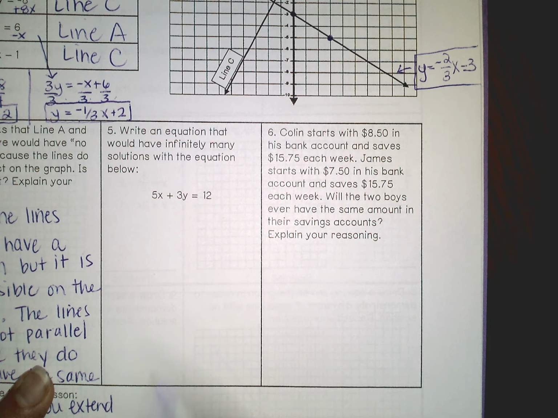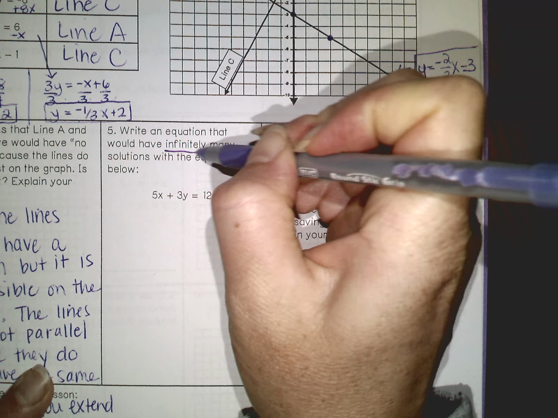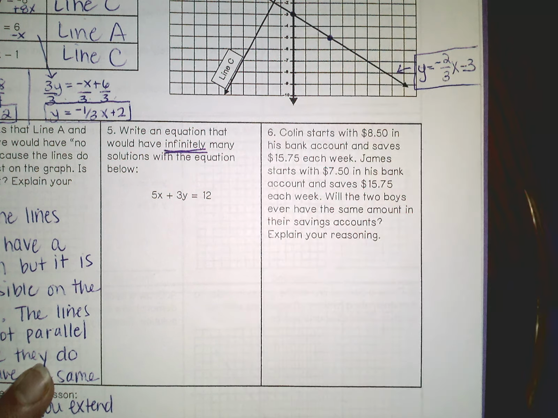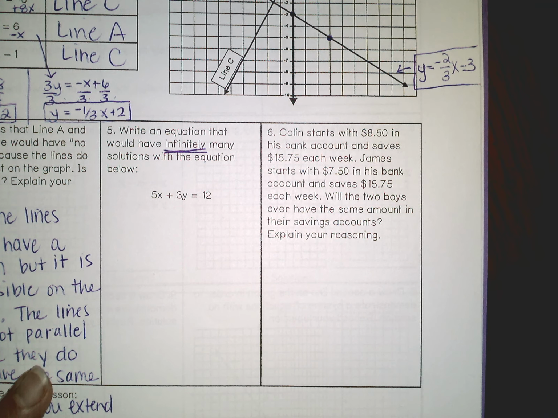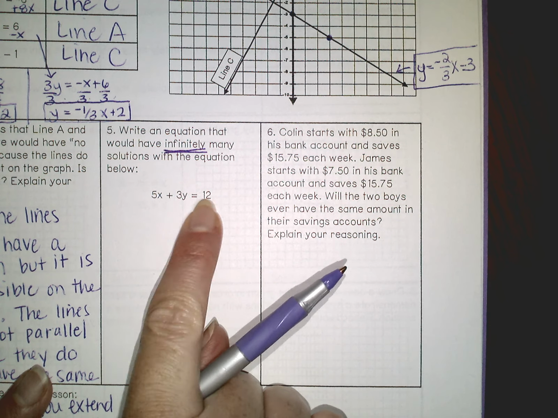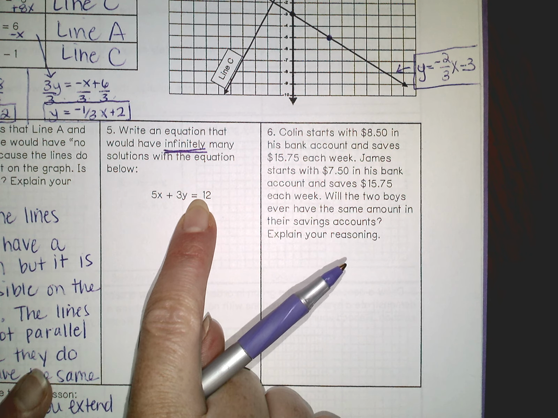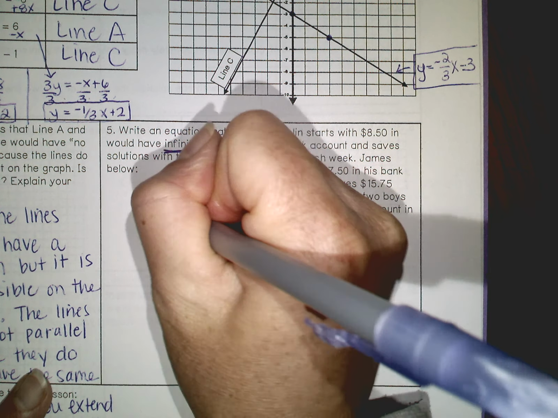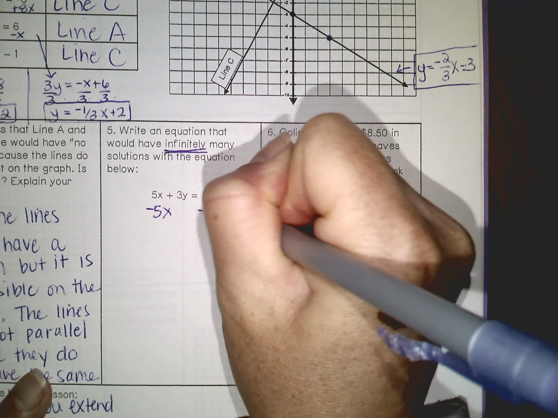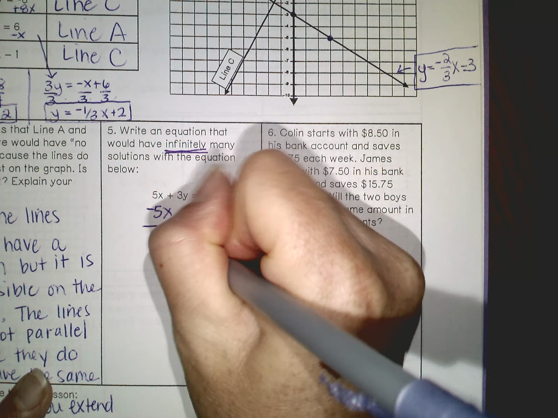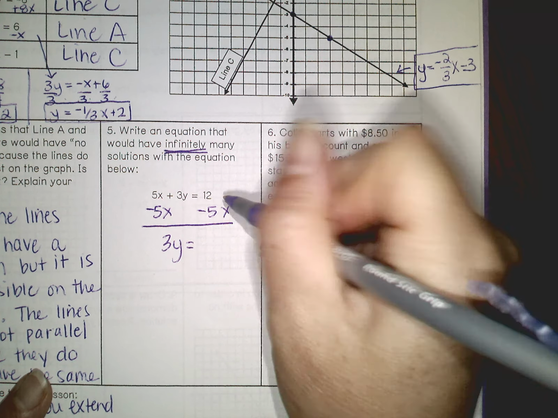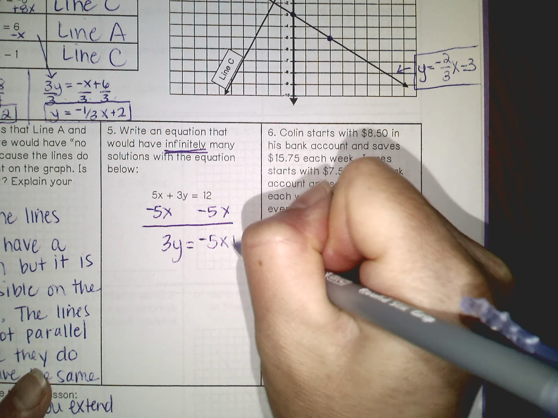Okay. Question number 5 asks you to write an equation that would have infinitely many solutions with this equation below. So one quick and easy thing, if we want infinitely many, we want basically the same line. So we want another way to write this. Well, this is written in standard form. What's another way we could write this? We could get this into slope-intercept form.